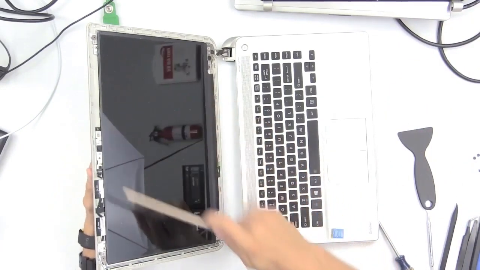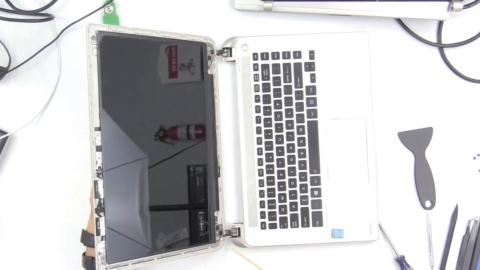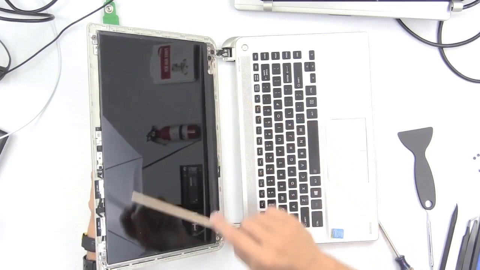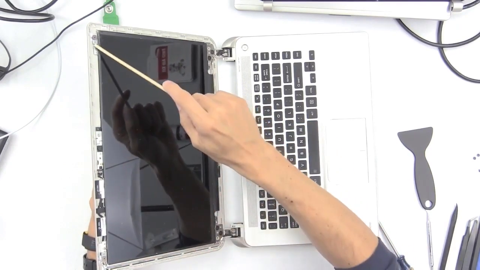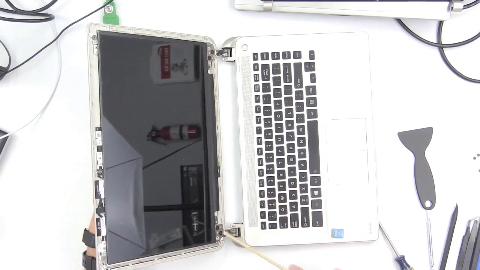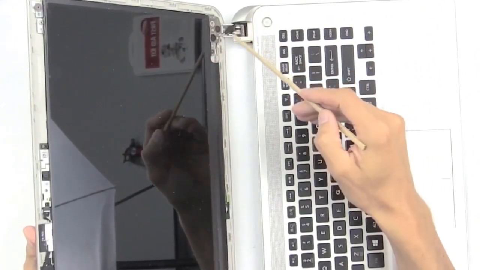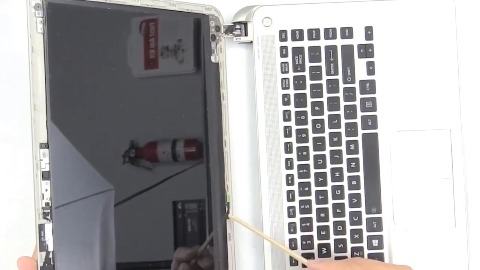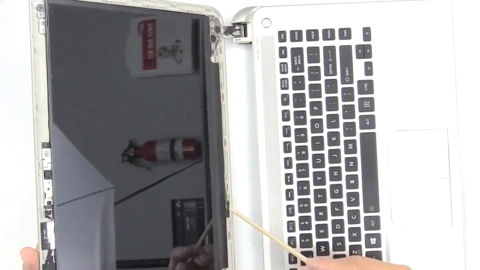And then we have access to our display. And generally you have a couple screws holding that in. 1, 2, 3, and 4. Then we have additional screws here for the chassis for the display. And you'll notice some power here. We have a power cable that leads to the connector for the display.